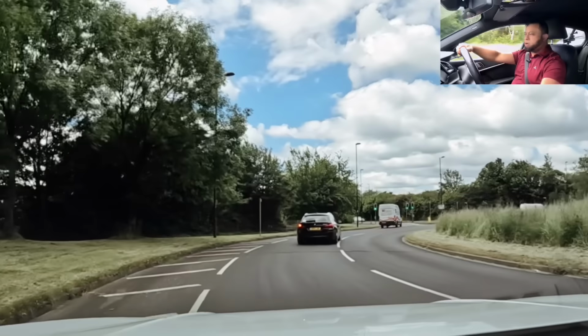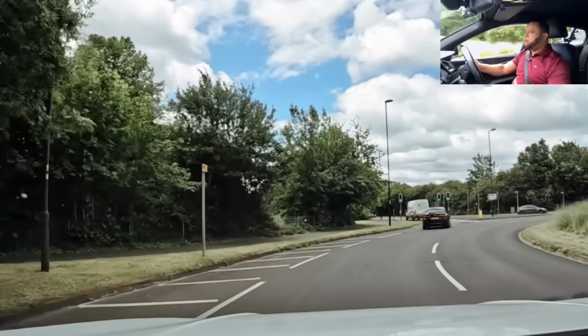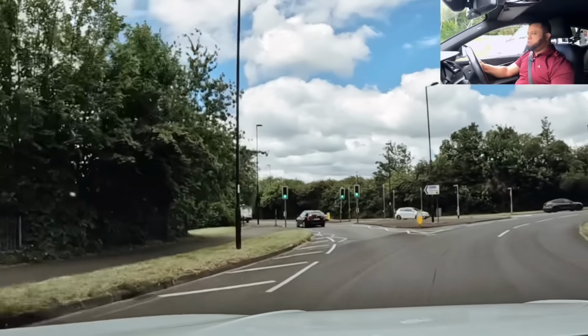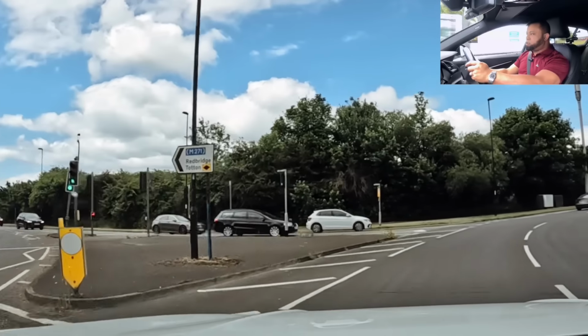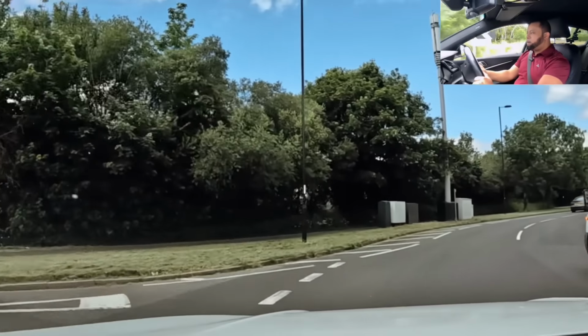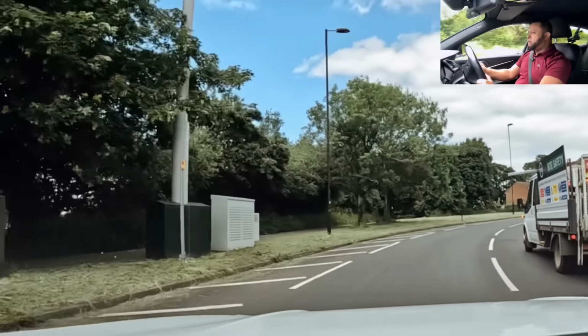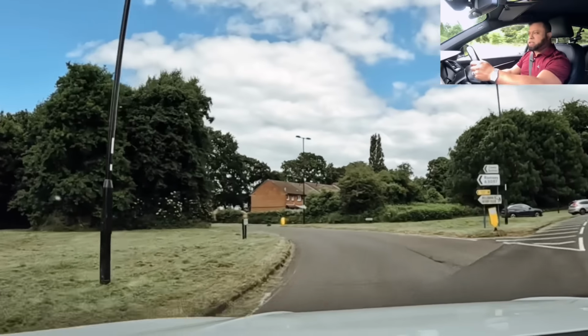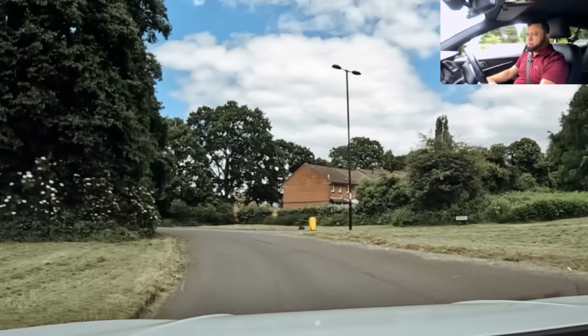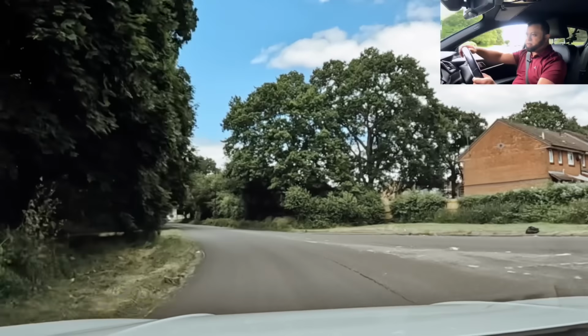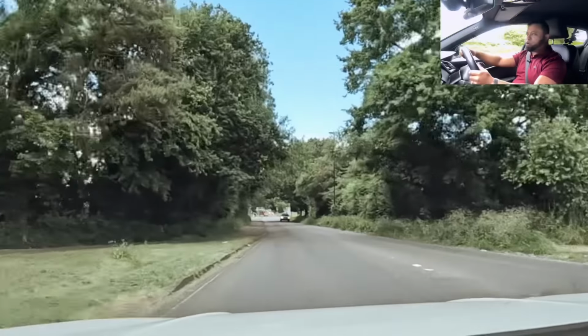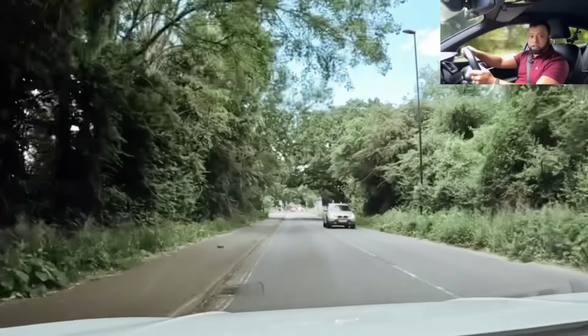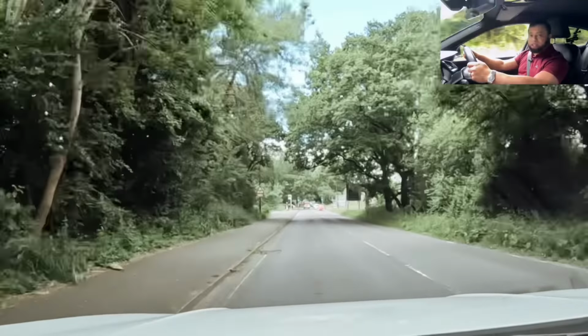How do we know? Because it was 30 and there is no sign saying it changed. So it's still 30. I'm going to go left here. As we go in, we must look for road signs, for road speed. What can we see? Did it change? No. So what does that mean? It's still 30. It continues 30.